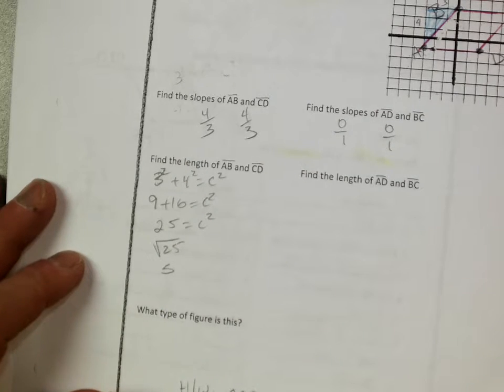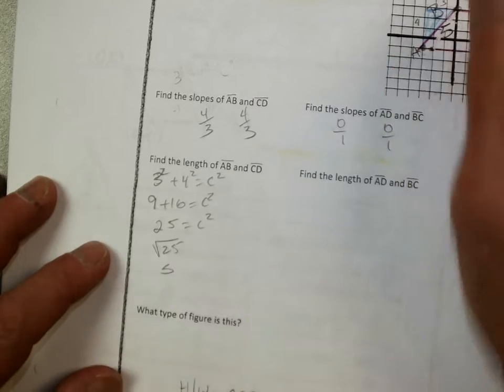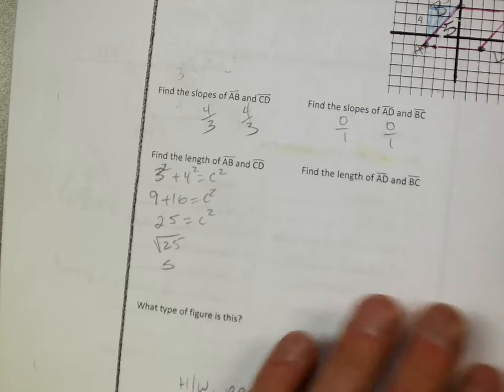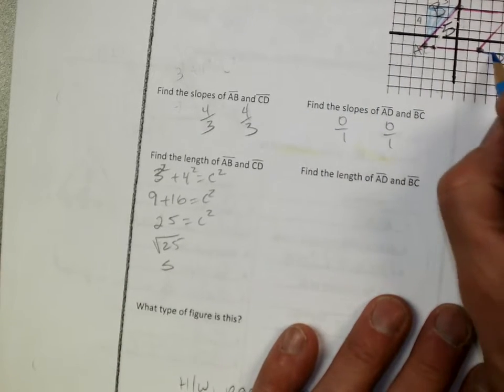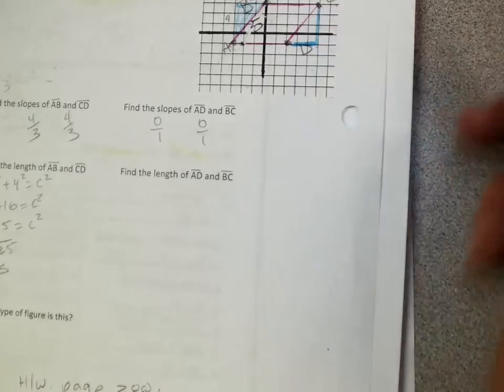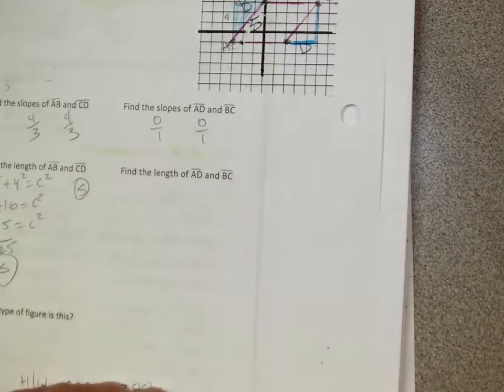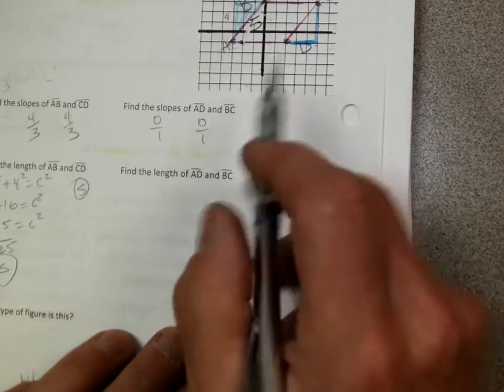Okay, let me write that in. That's the length of 5. And I know that I've got the exact same triangle over here. Thanks, Katie. 1, 2, 3, 1, 2, 3, 4. So I already know that the length of CD has got to be 5 also, right? It has to be because it's the exact same triangle. Now what about the length of AD?